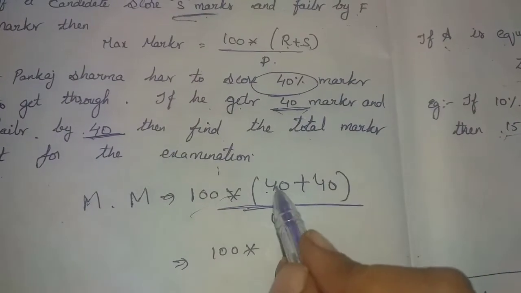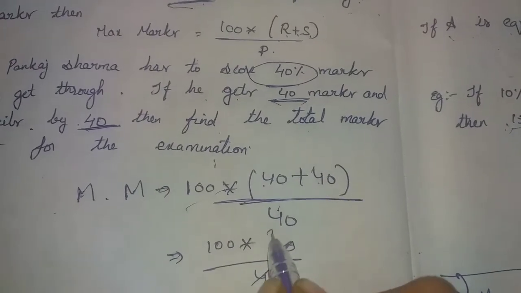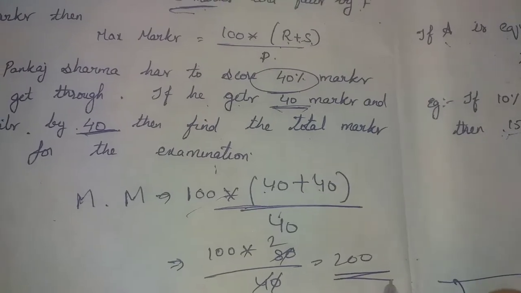So 100 into 40 plus 40, 80 by 40. The zeros get cancelled, 4 2s are 8, 200 is the answer.